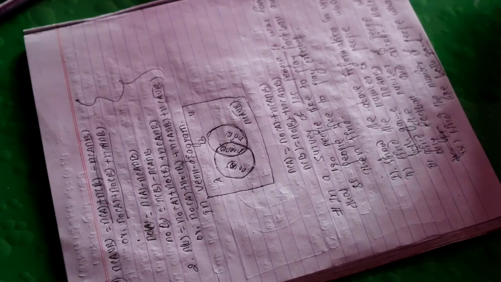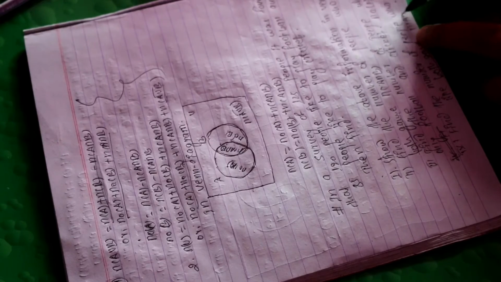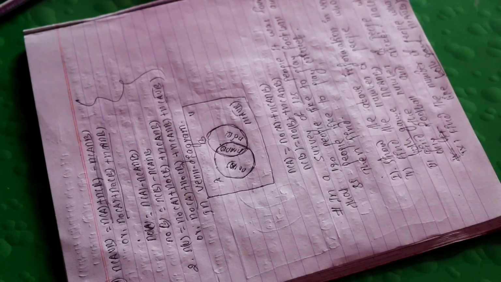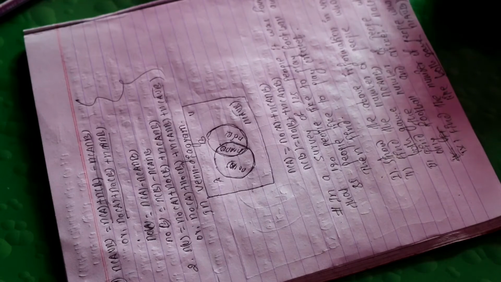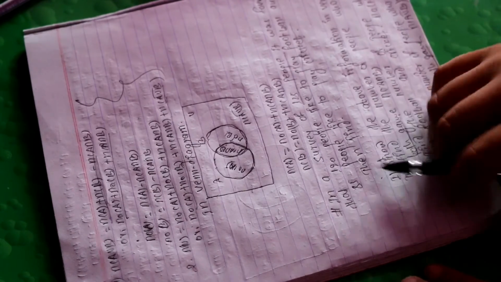That means if the question mentions "doesn't", we have to find A union B complement. Always make this a concept: if the question mentions "doesn't", then we need to find A union B complement. Okay guys, let's start to solve this question.